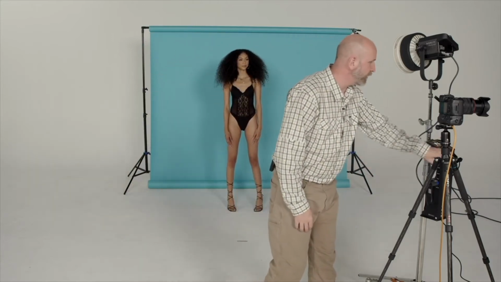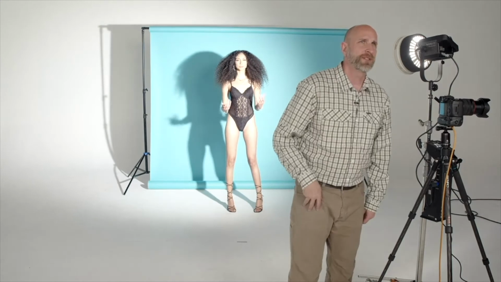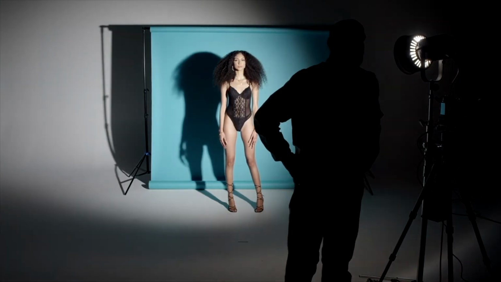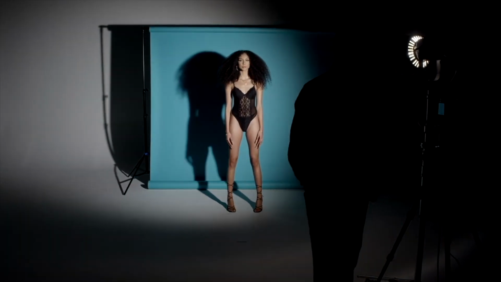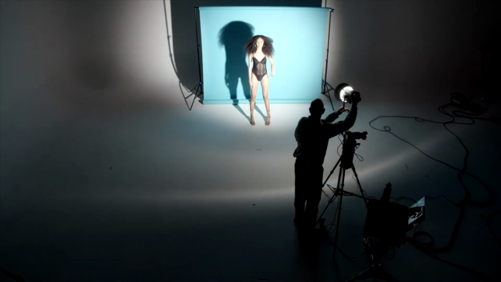So let me turn on my Fresnel light. It's really bright. We're going to turn off our video lights just so that you can sort of see what's going on back here. And you can see how bright this is. So we have this light. I can move it back and forth, but it's just nice, even illumination.